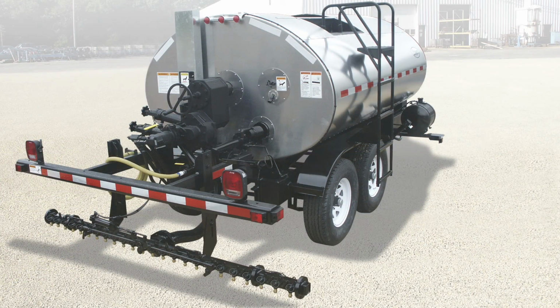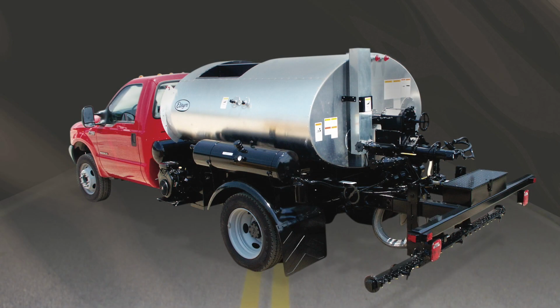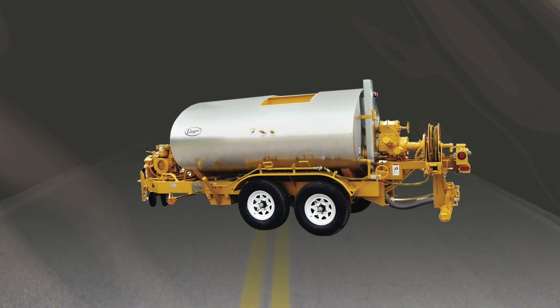Etnyre also builds a smaller, less sophisticated version, which is known as a maintenance unit. Maintenance units range in size from 600 to 1,000 gallons. Maintenance units may be truck mounted, trailer mounted, or skid mounted.